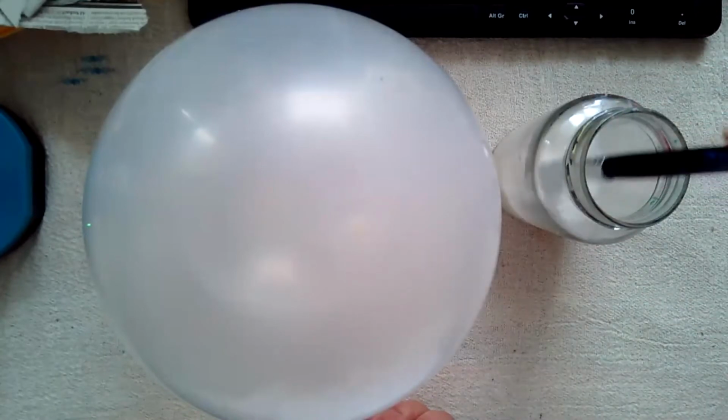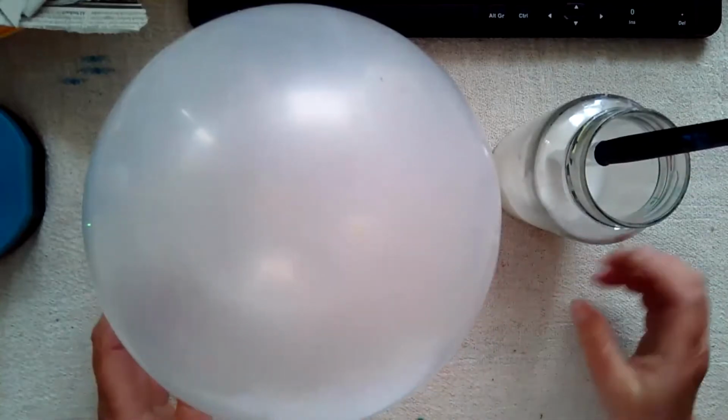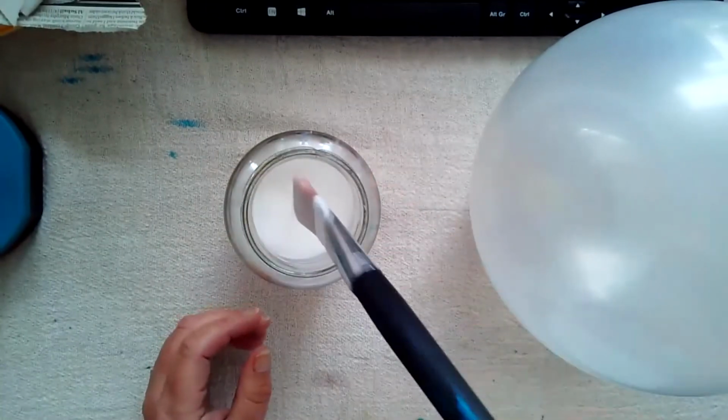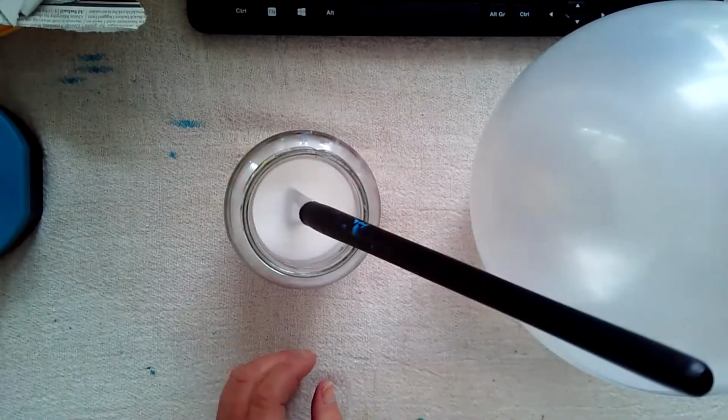It's probably 2 parts of PVA glue and 1 part of water, roughly like this. Just make it really, really runny. Let me show you how runny the glue is. Okay, can you see it? Better on the other camera. Okay, so this is how runny your glue is. So you add some water and you make it more runny like this.